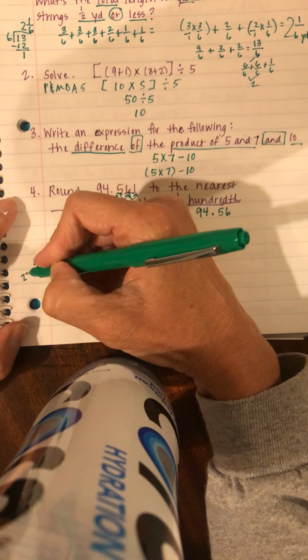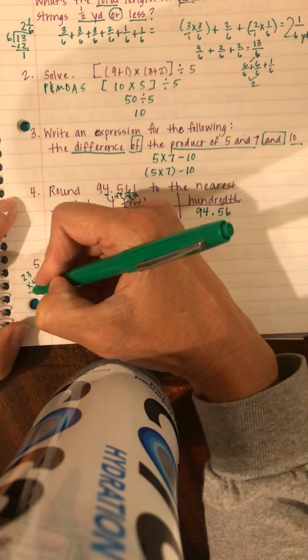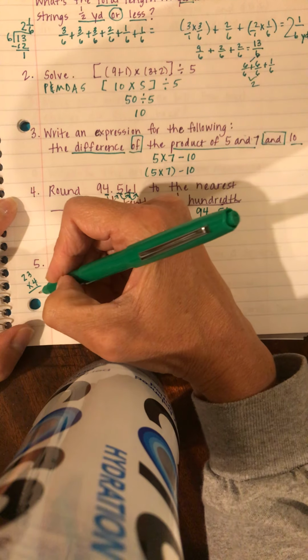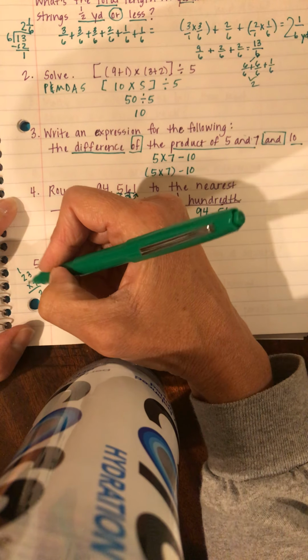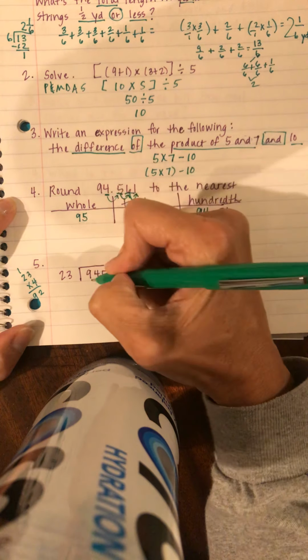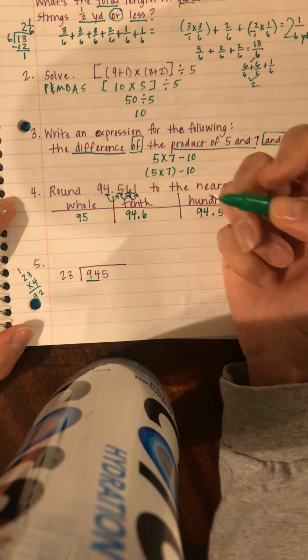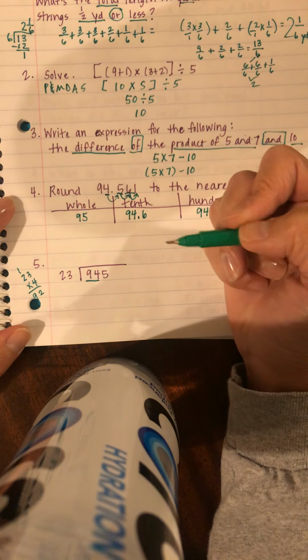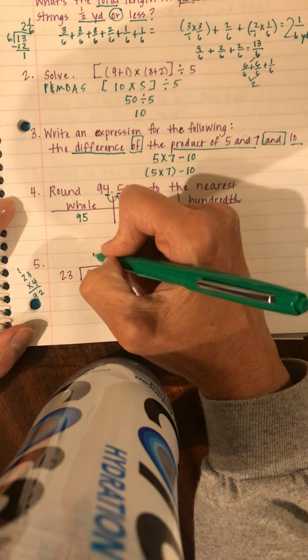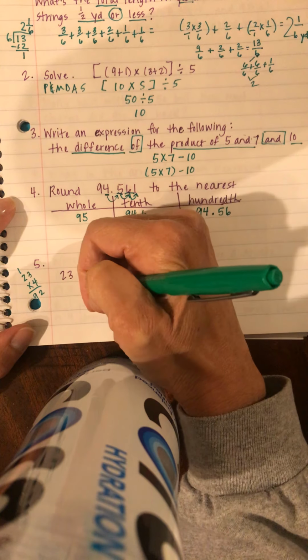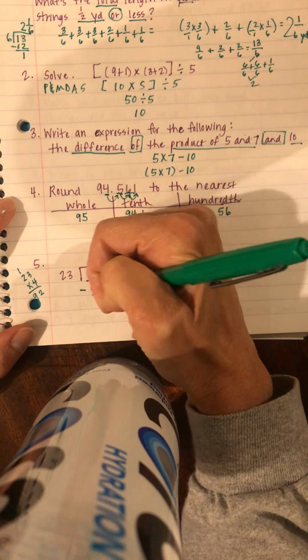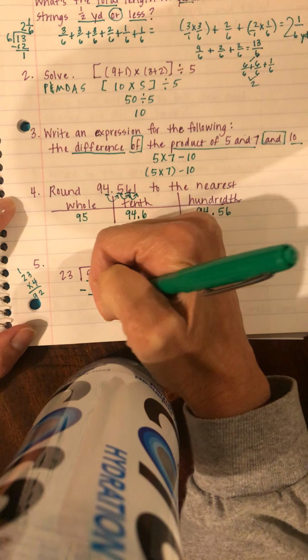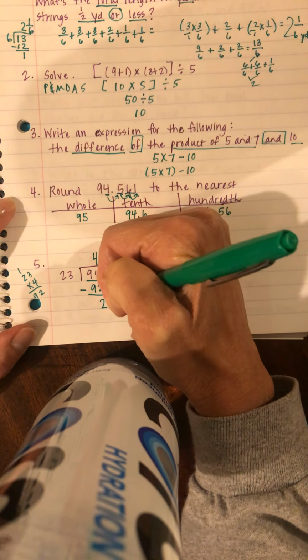So over here I'm going to check out 23 times 4 and make sure it works. I've got 3 times 4 is 12. 2 times 4 is 8, plus 1 is 92. 92 is less than 94 because I already know 23 is bigger than 9, so it can't go there. I've got to look at 94. So I'm going to put my 4 over my 4. And I'm going to write 92, and I'm going to subtract 4 minus 2 is 2. I'm going to bring down my 5.